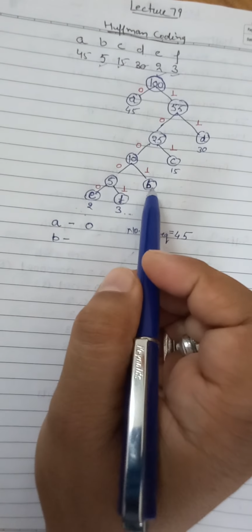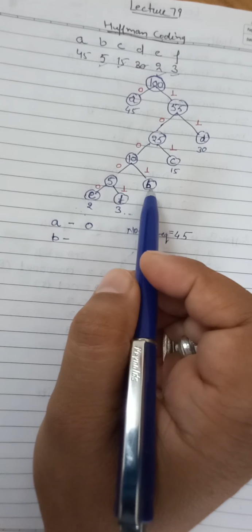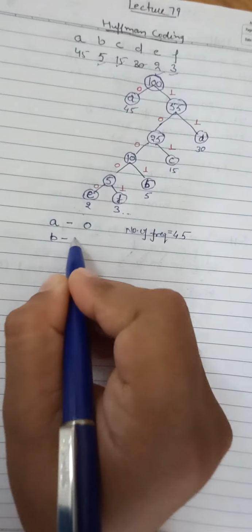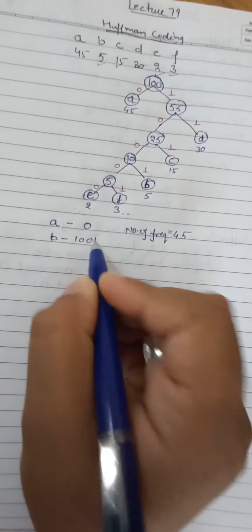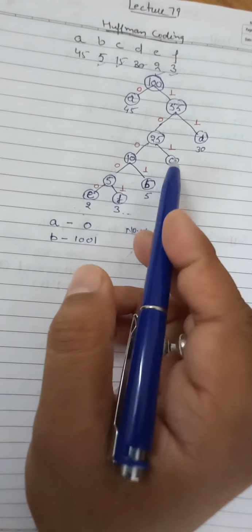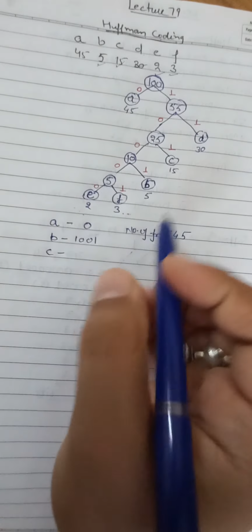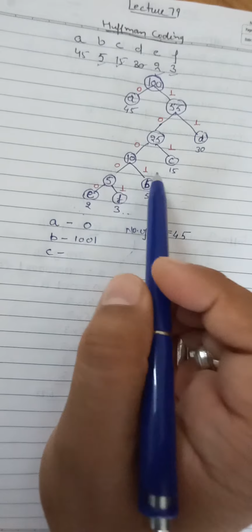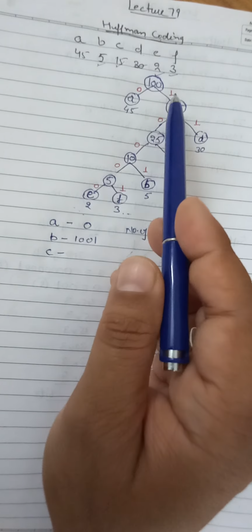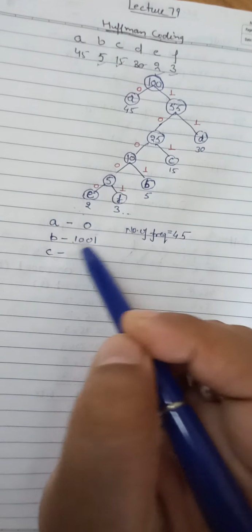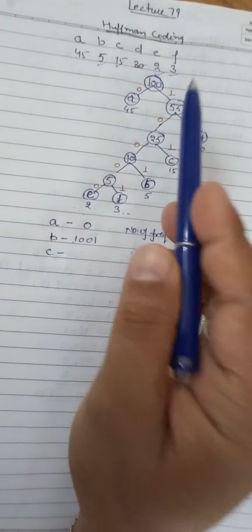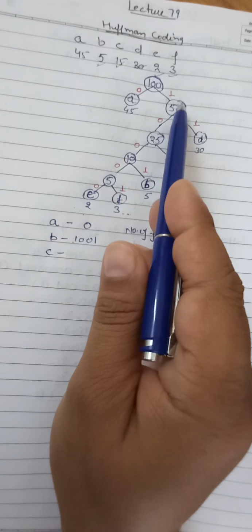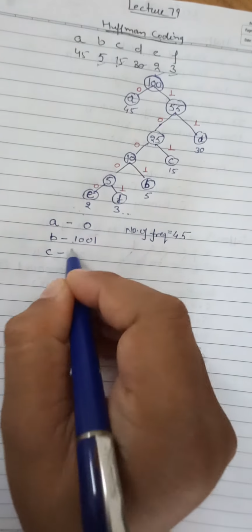Now we'll see for B. B will be 1001. For A it is 0, for B 1001. For C it will be 101.